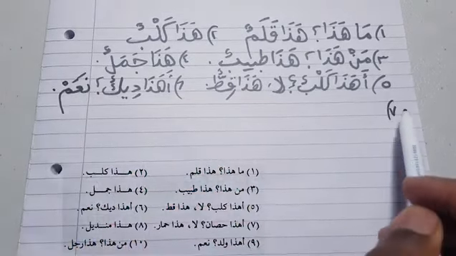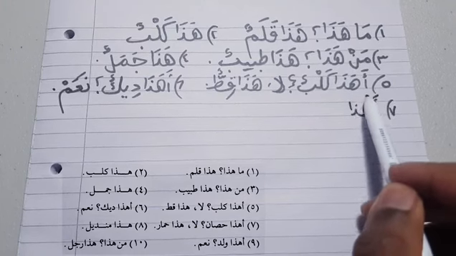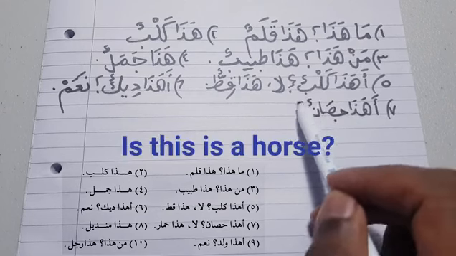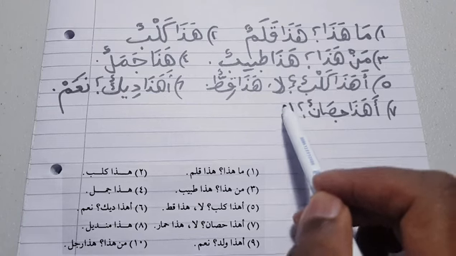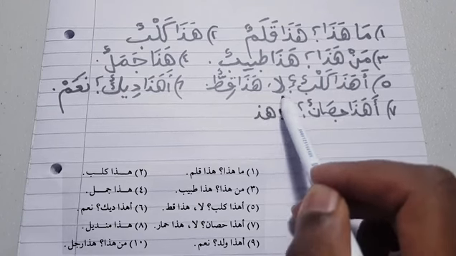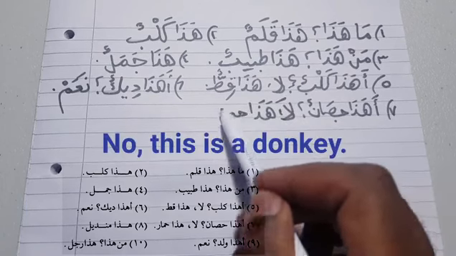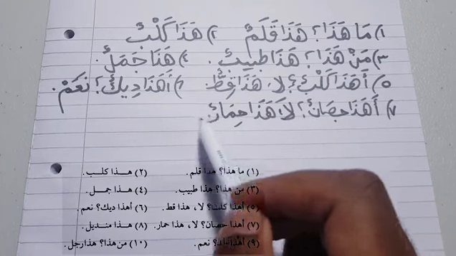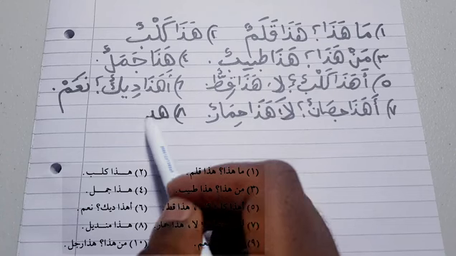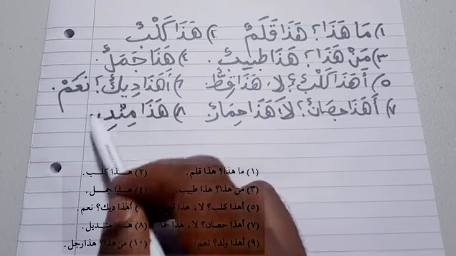Number 7 is أهذا حصان. The answer is لا. هذا حمار. Number 8 هذا من ديل.